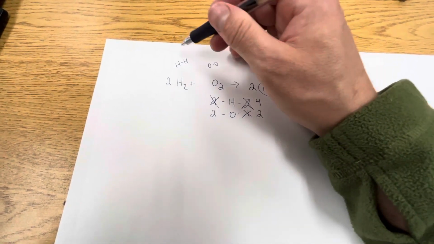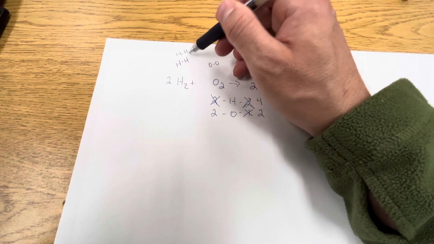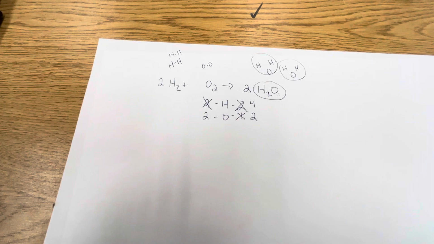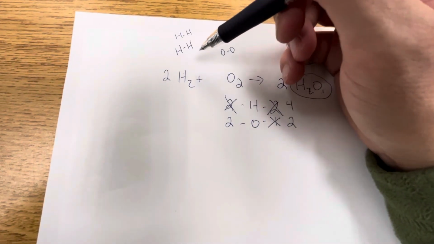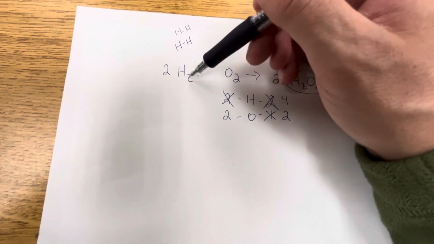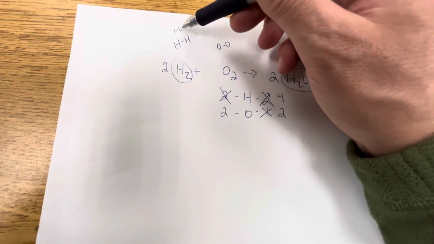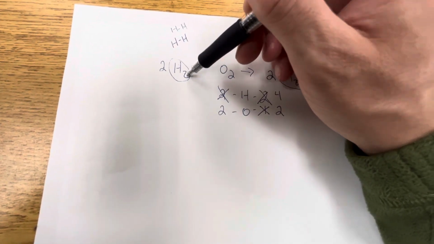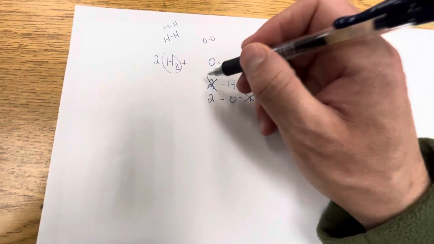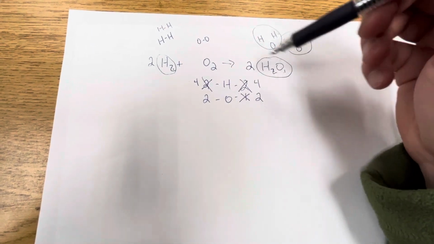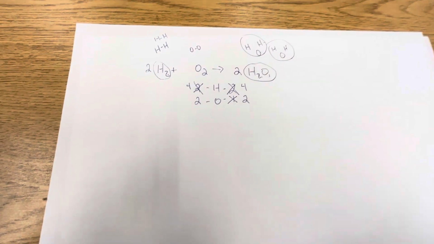So there's 2 hydrogens. If you wanted to draw again, you've got to learn the shortcut because drawing these molecules is going to get very old very quick. But because there's 2 hydrogen molecules, this is 1 molecule, there's 2 of these. 1, 2, there's 4. 2 times 2. There's going to be 4 hydrogens. 4 hydrogens on the left, 4 hydrogens on the right, 2 oxygens on the left, 2 oxygens on the right.